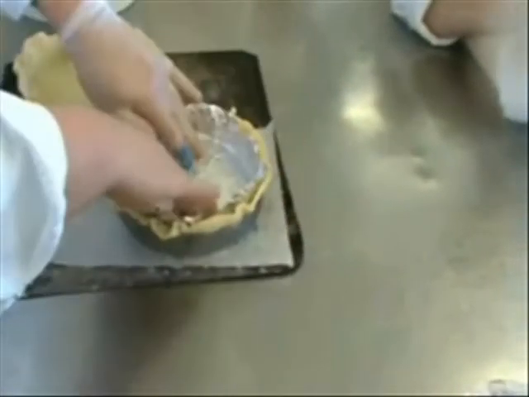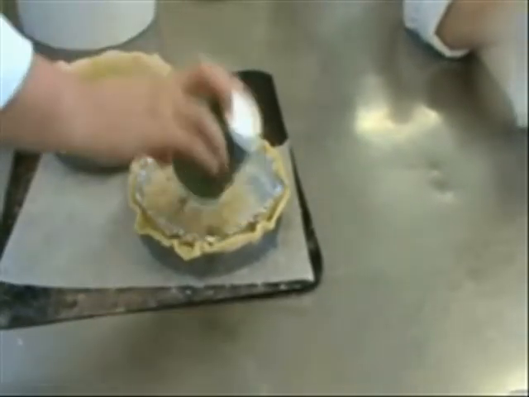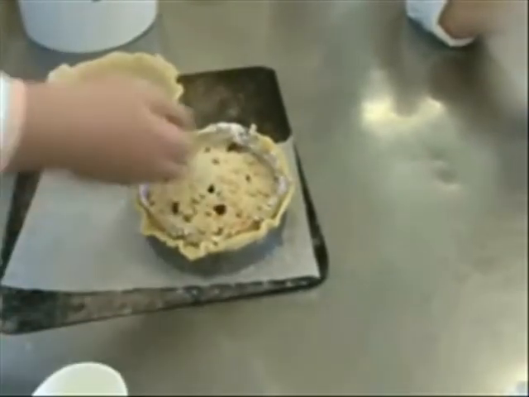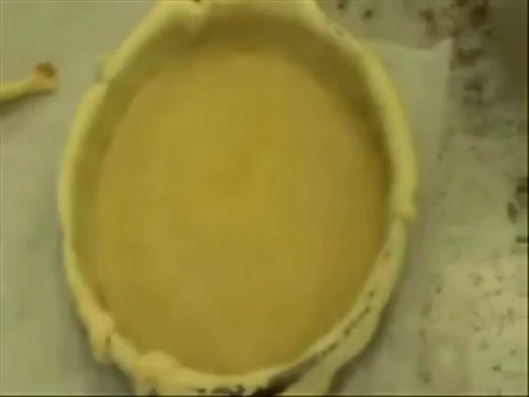In this case we call them baking beans, which is a mixture of rice and various dried beans, and their role is to support the walls so we prevent the pastry from falling down during the baking process. Then it goes into the oven at about 190 degrees for the first initial stage of baking. Once it's been there for about 10 minutes, we take the beans out and we can then continue cooking the pastry.